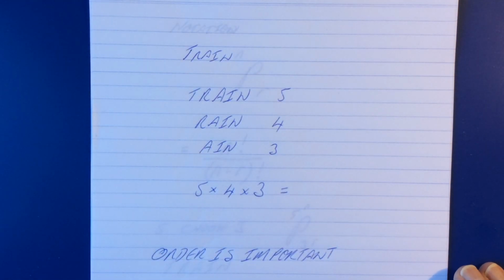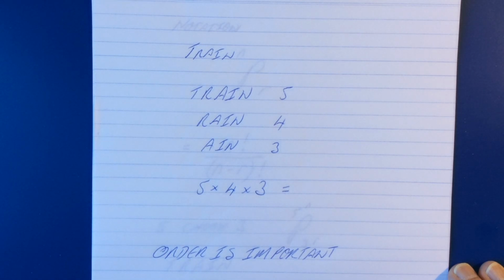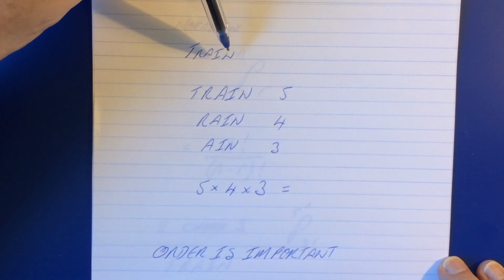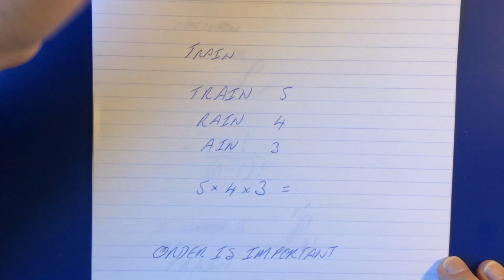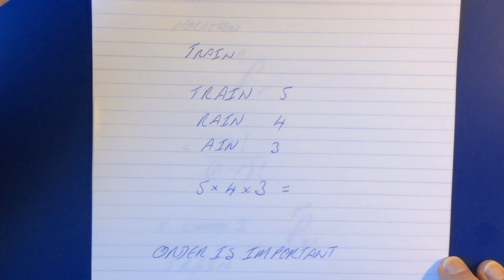Okay, so what's up next? Right, well, here we've got the same word, but what we're going to do is limit our choices. So we're only able to choose 3 letters. Okay?